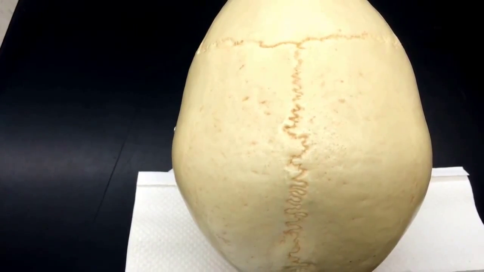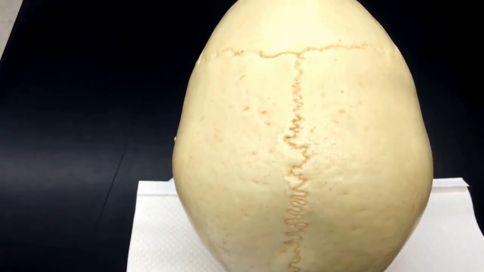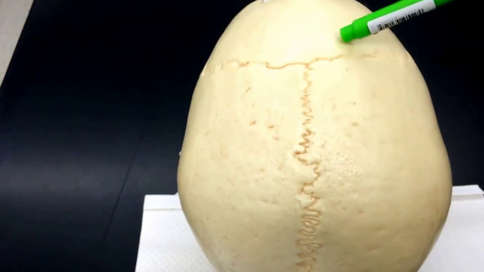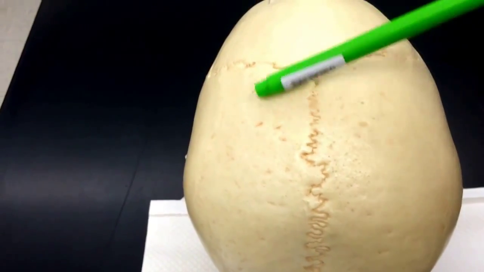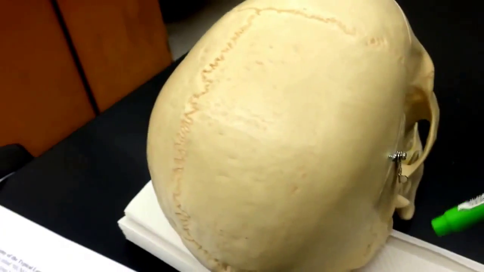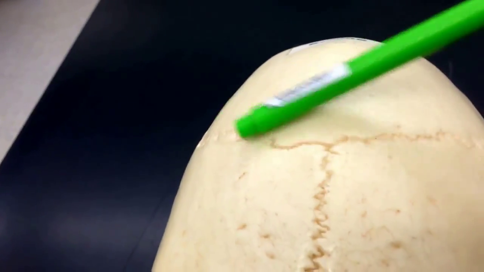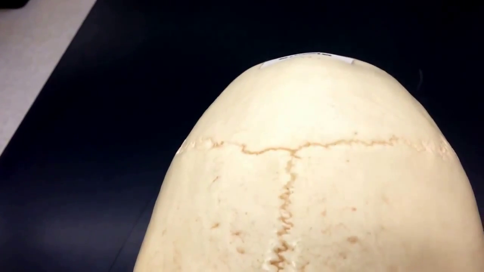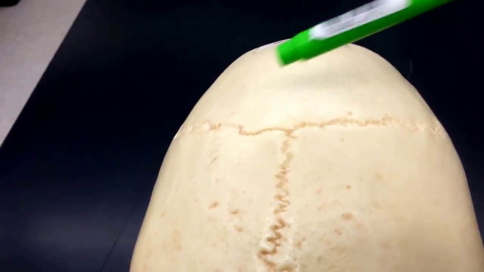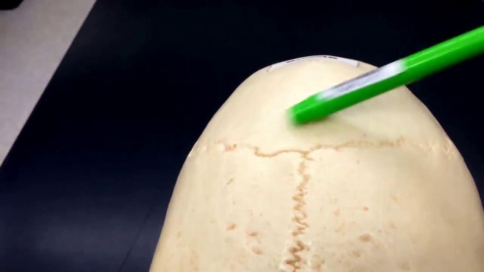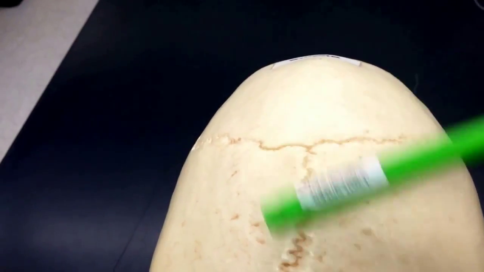Another factor that is important to mention real quick is that this is one of the areas where you would have fontanelles forming. You also would have some fontanelles form on the sides, but the one that's very noticeable, that we are all aware of, known as soft spots in babies, would be this area here. So keep in mind that there's going to be a fontanelle here.